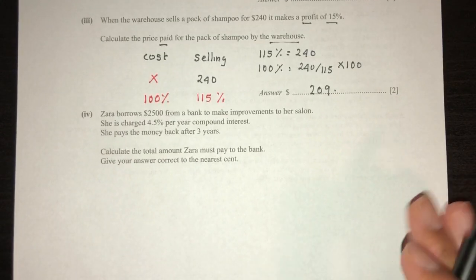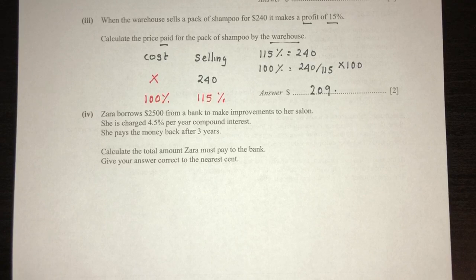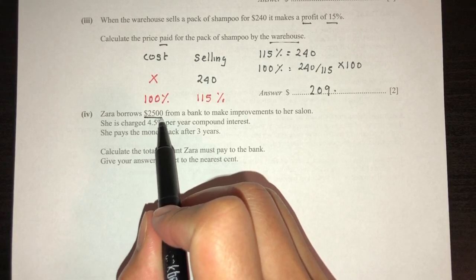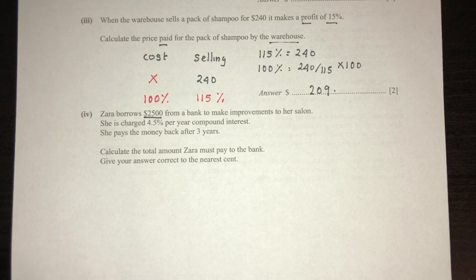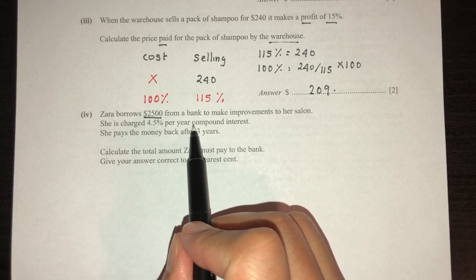Now for part 4, Zara borrows 2,500 from a bank, as you can see here. So that's the amount, right? To make improvements to her salon. Now she's charged 4.5% compound interest on the amount. So now we know that this one is compound interest.